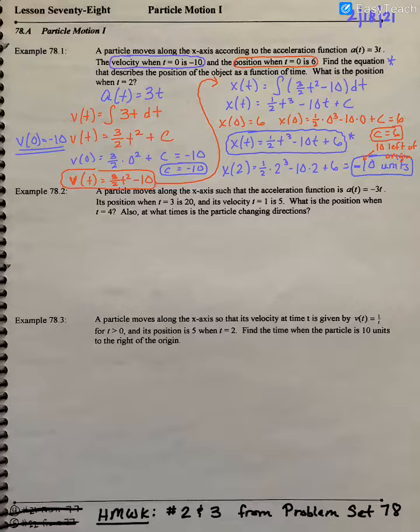When you are ready, let's try example 2. A particle moves along the x-axis such the acceleration is a of t equals negative 3t. Its position when t equals 3 is 20, and its velocity when t equals 1 is 5. What is the position when t equals 4? Also, at what times is the particle changing directions?